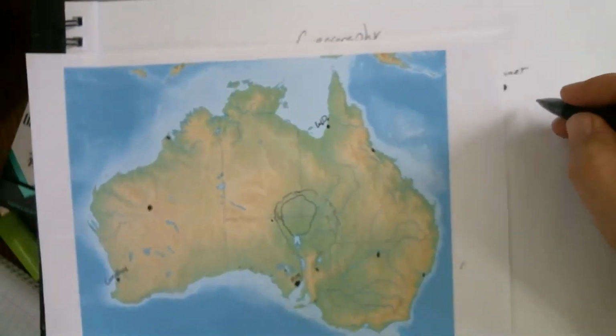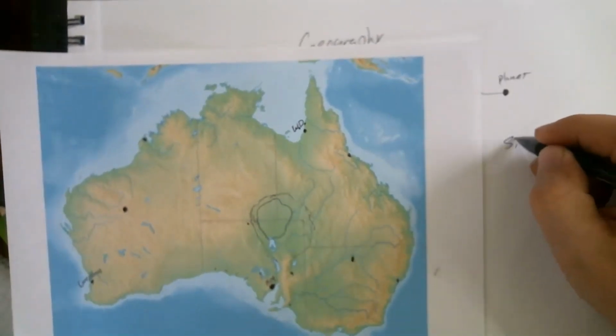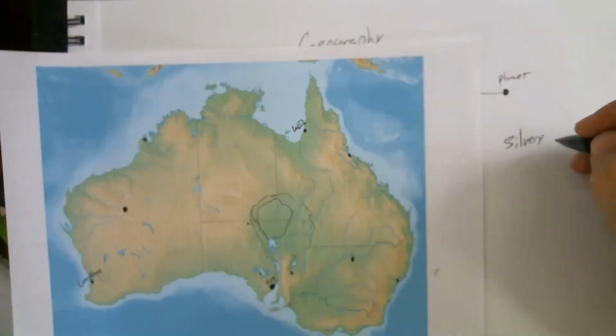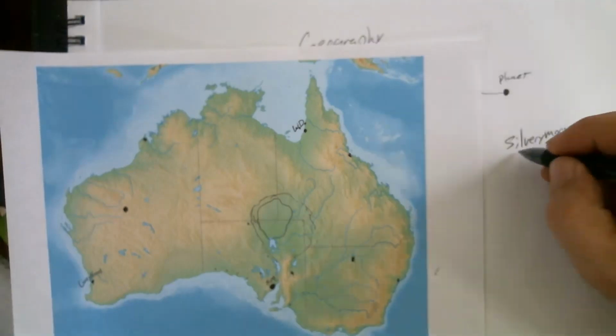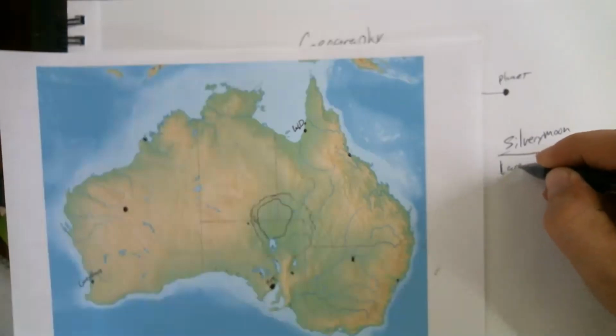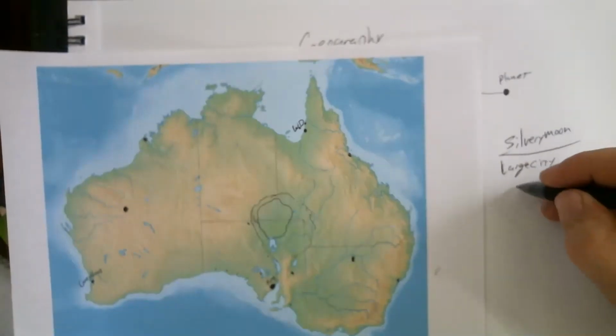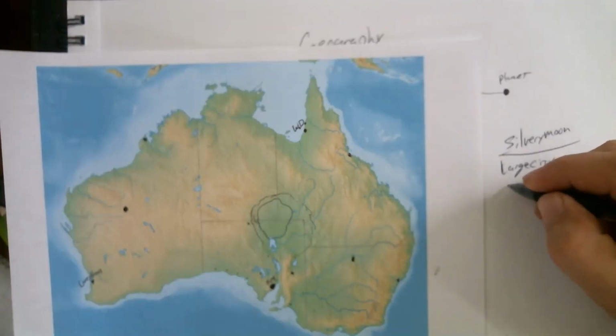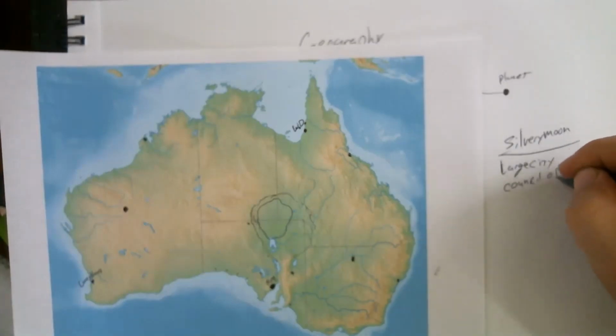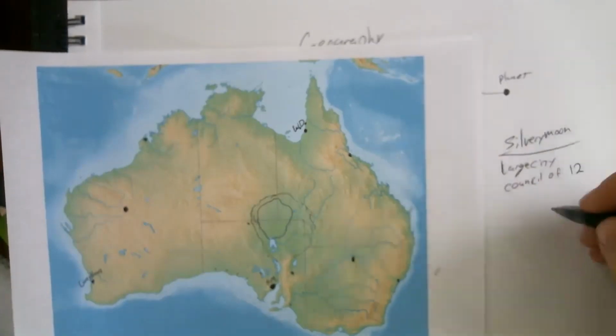So we'll say, let's see. Silver Moon, or Silvery Moon, was it? Okay, Silvery Moon. All right, so we'll say maybe it's a large city. Maybe the ruling body in it is the Council of 12. I read that in a book somewhere. I don't remember where. Council of 12.